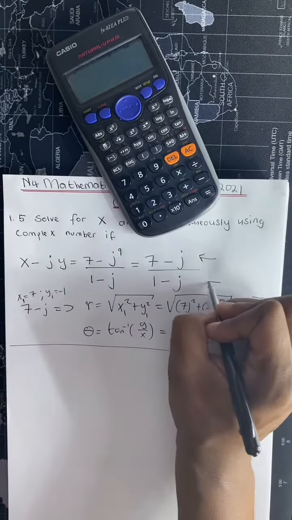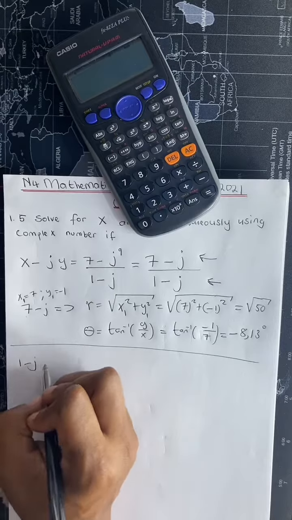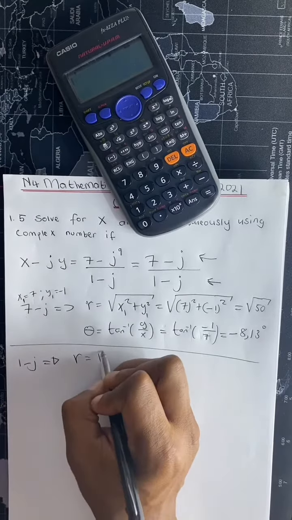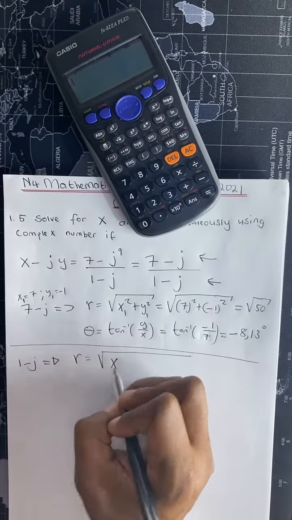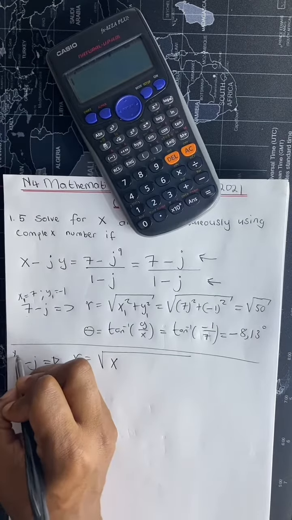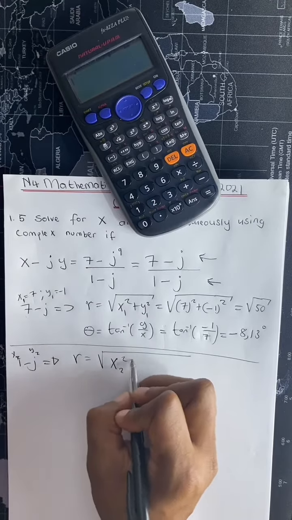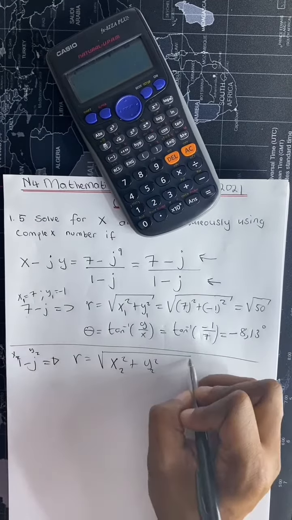So let's focus on our denominator, 1 minus j. We convert this to polar form. So we can name this one x2 and that one y2. So the square root of x2 squared plus y2 squared.